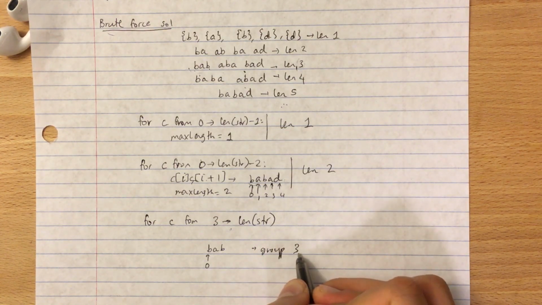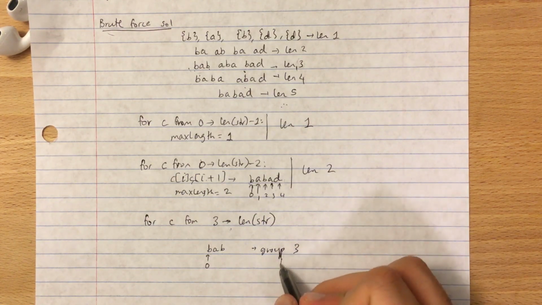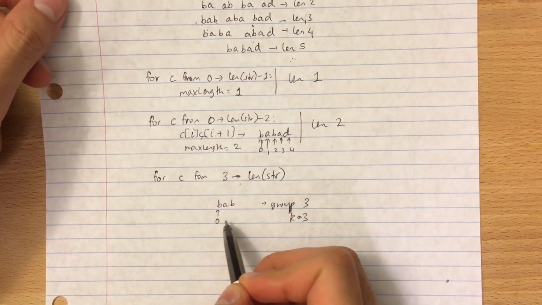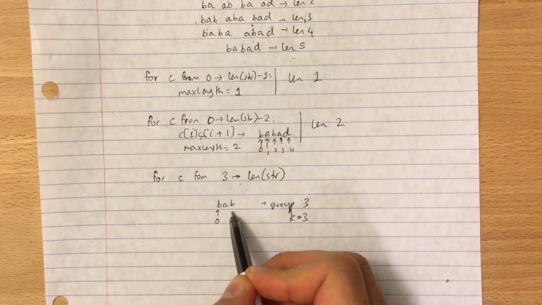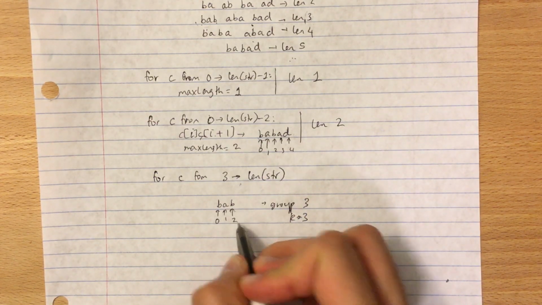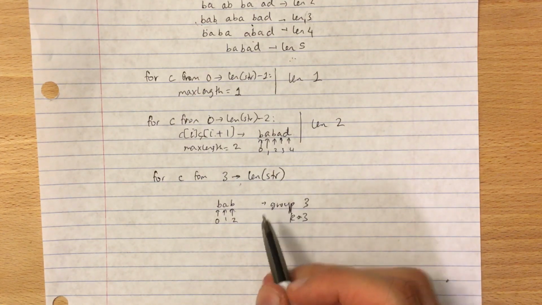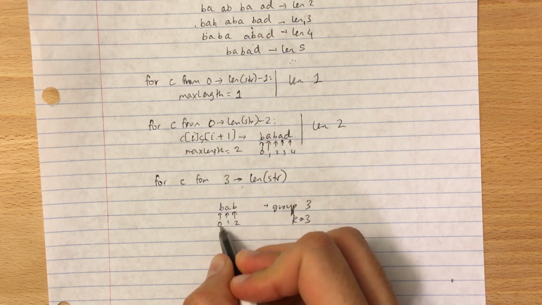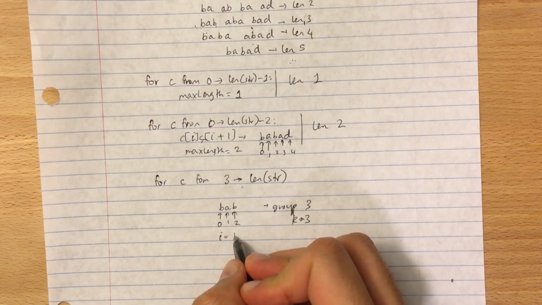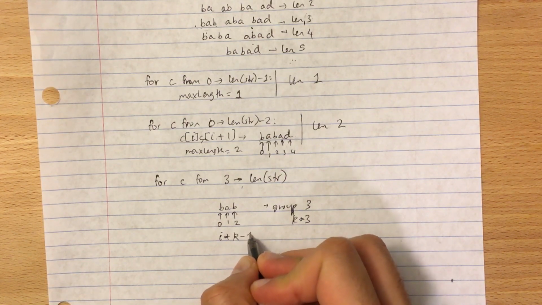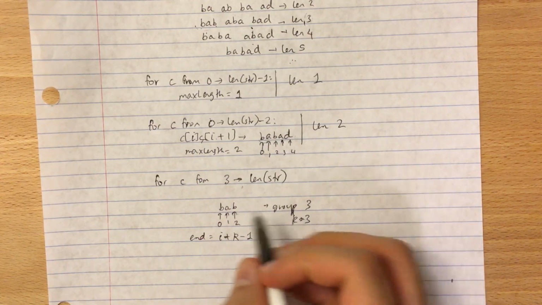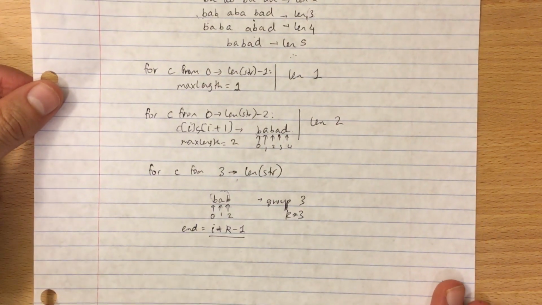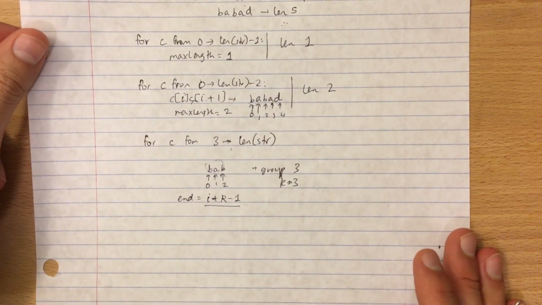So k equals 3, meaning that we're looking at groups of 3. If we're at 0, the way we can get the end index that is matching here, which in this case would be 2, would be i plus k minus 1, because i in this case equals 0. So i plus k minus 1 would give you the end index. And this is a generalized arithmetic formula that gives you any length substring.